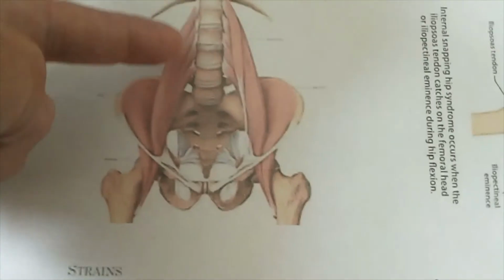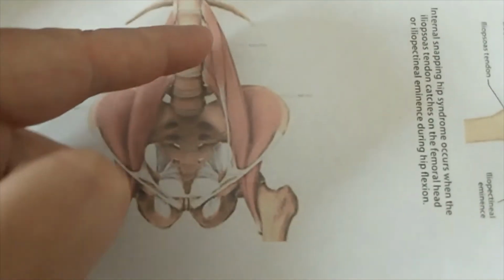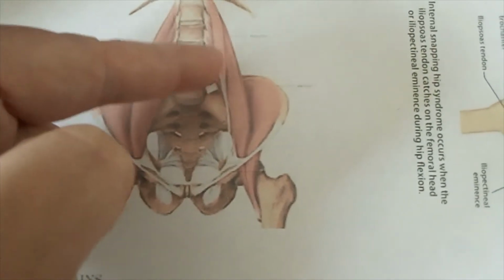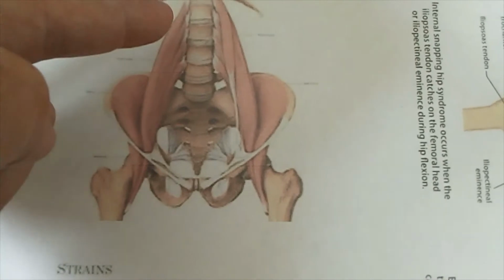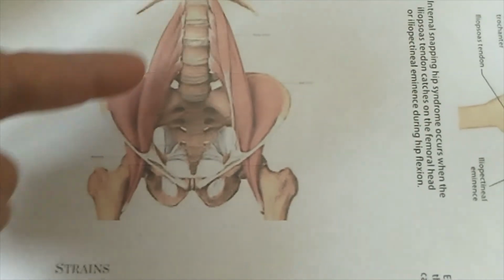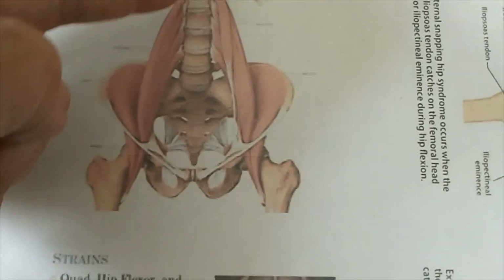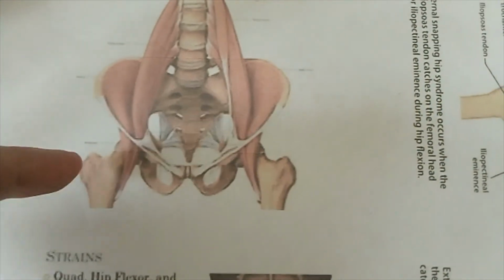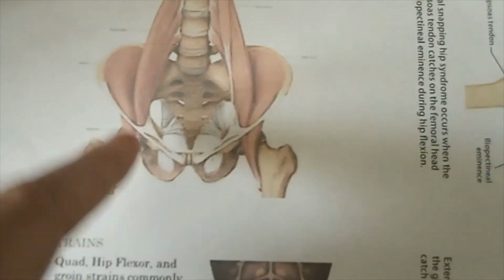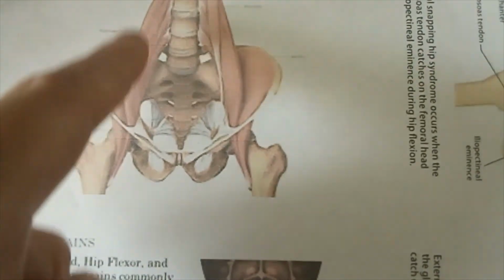And we also have the one that runs up here, which is the psoas major, and you also have the psoas minor, which sits just inside here, which runs right up from the lumbar vertebrae down to the thigh bone. So that's a much longer muscle. Whereas the iliacus is quite a flat muscle, this is much longer.